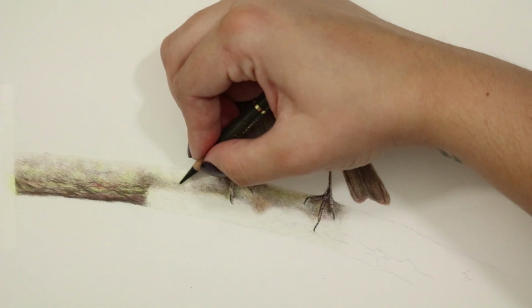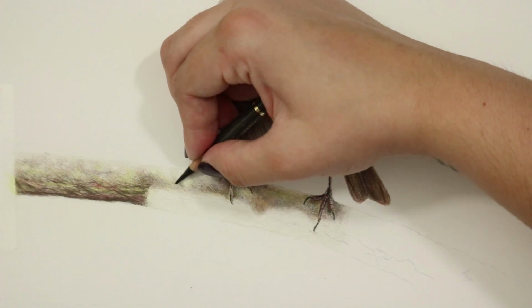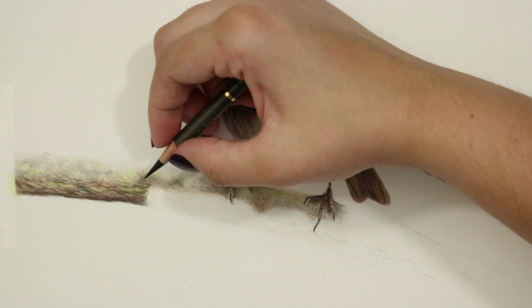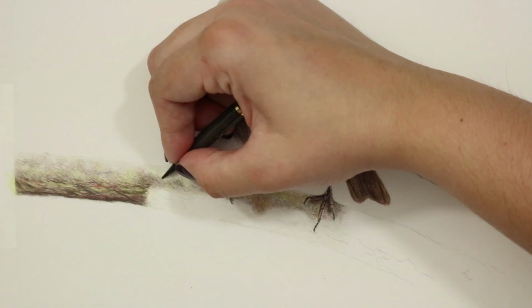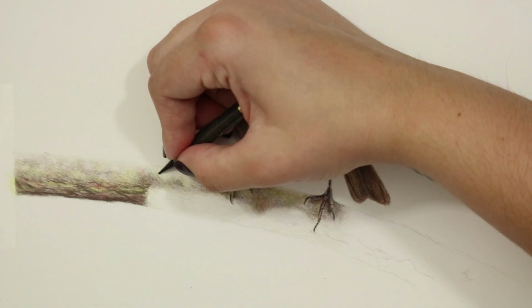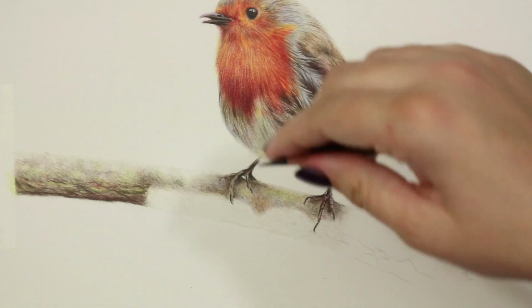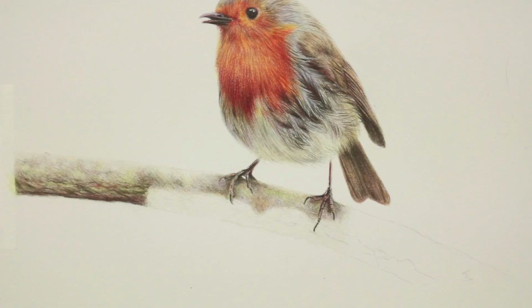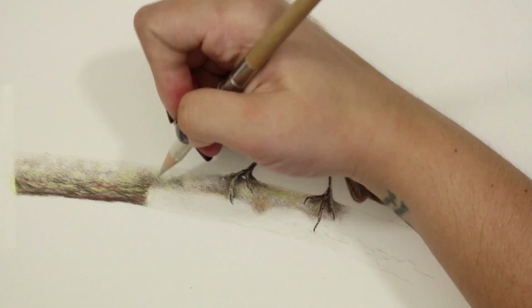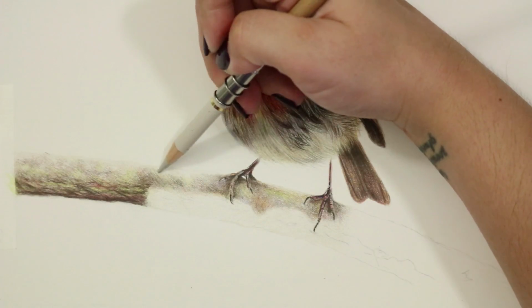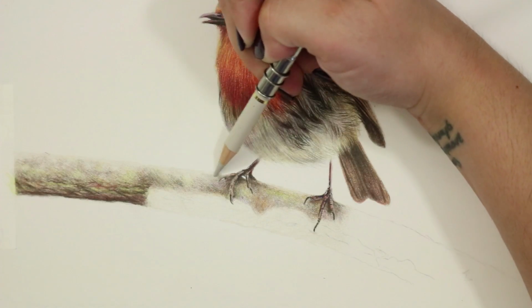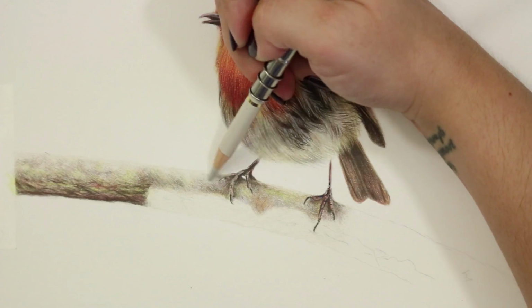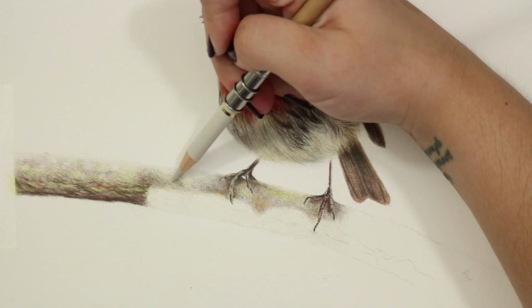I'm just going to go through and darken up some of these areas, just continue this texture. I'm going to use the warm grey one just to add another layer to the top half here and work over the existing areas that I've previously drawn, just to blend them out a little bit more.